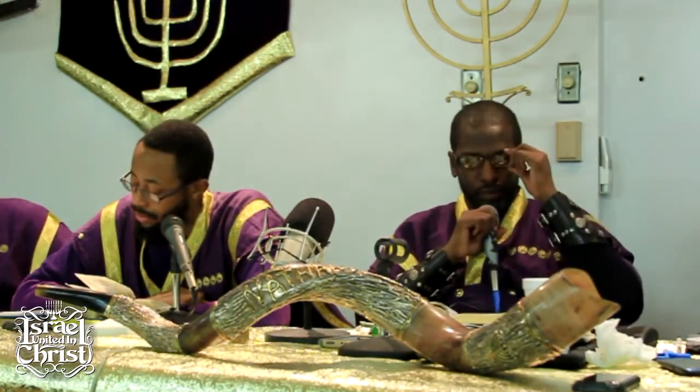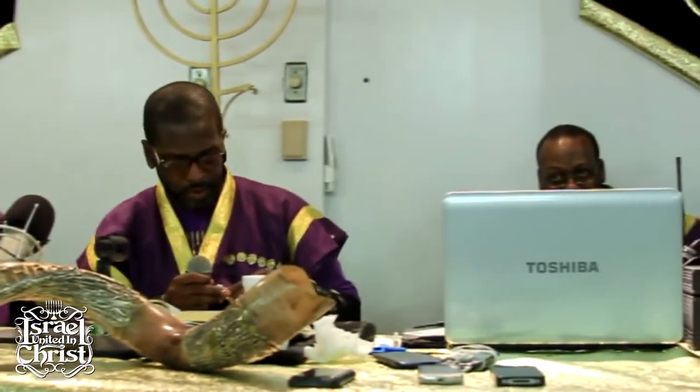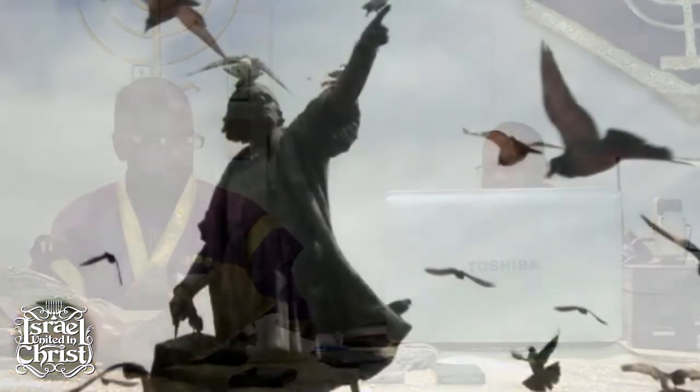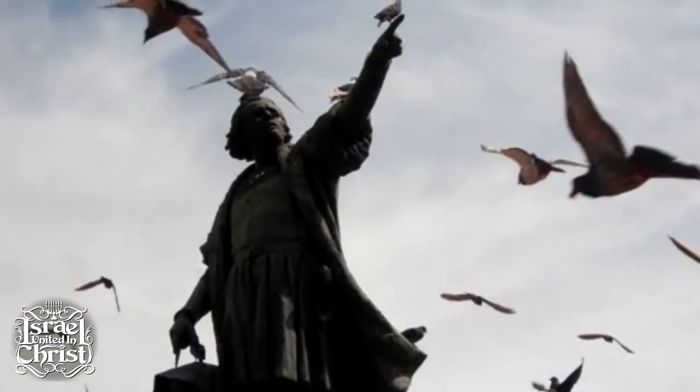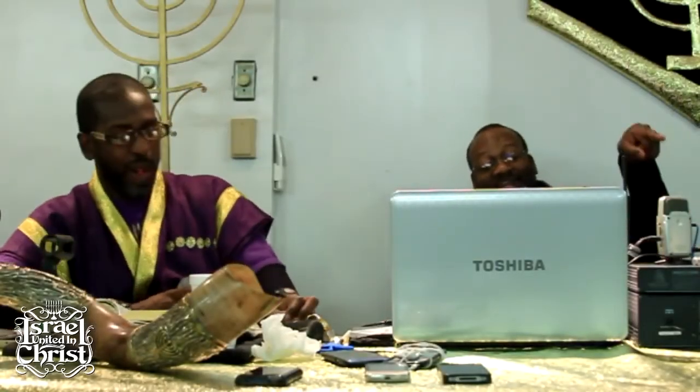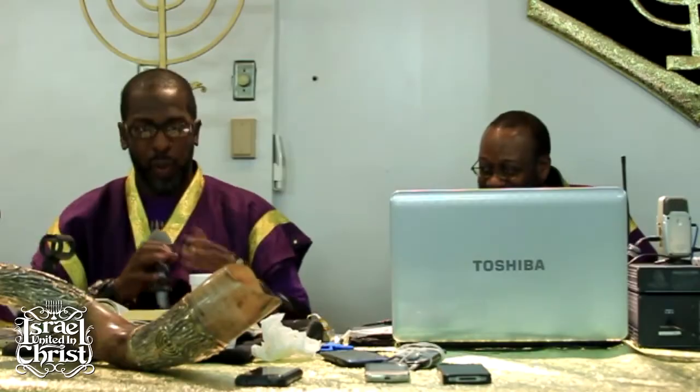There is one thing I did notice about that statue sitting over there in Santo Domingo: at least the birds had enough sense to doodle on it. Doodle all over the statue. So the birds know. The people down there say, oh, he's a great man, but the birds say, this piece of, let's doodle on it.